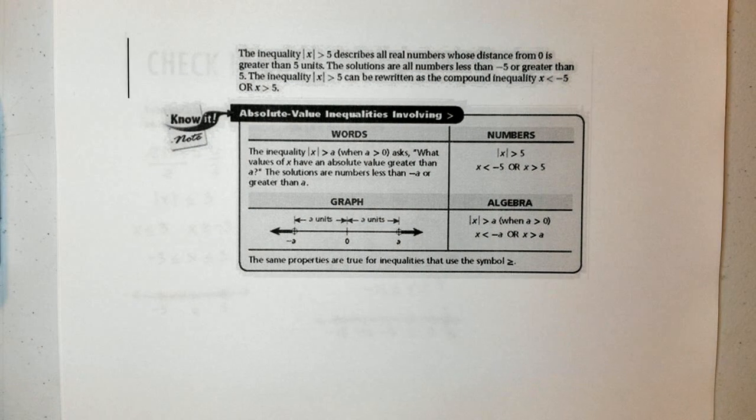So a couple extra notes. The inequality, the absolute value of x is greater than 5, describes all real numbers whose distance from 0 is greater than 5 units. The solutions are all numbers less than negative 5 or greater than 5. The inequality absolute value x is greater than 5 can be written as the compound inequality x is less than negative 5 or x is greater than 5.